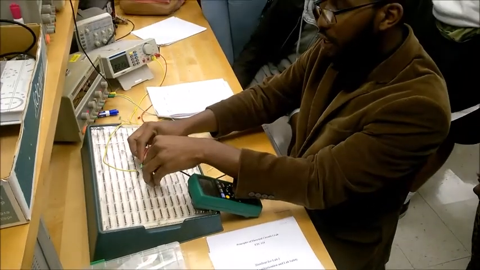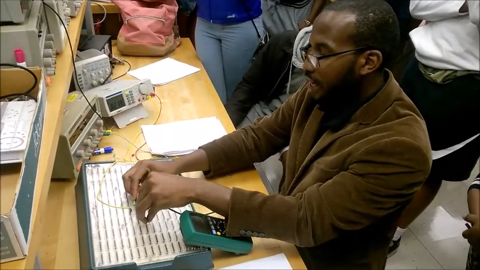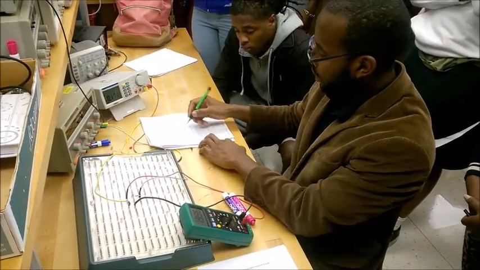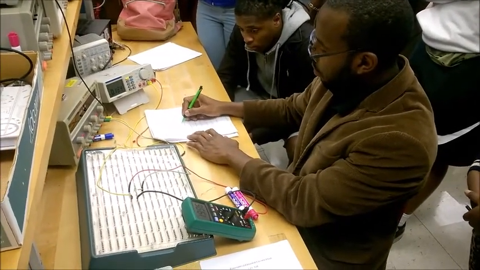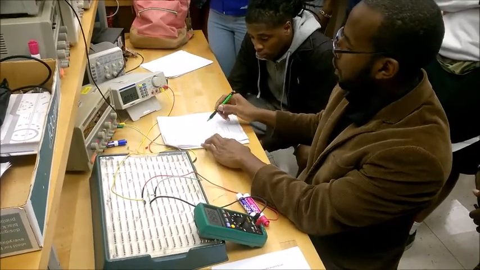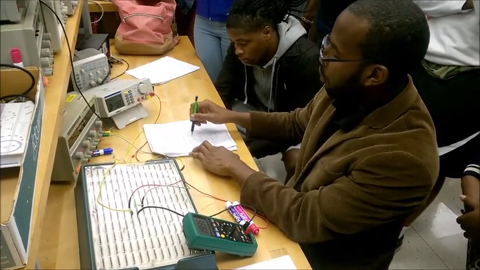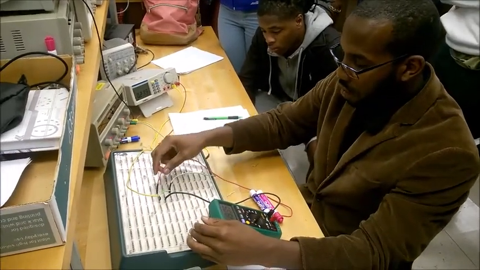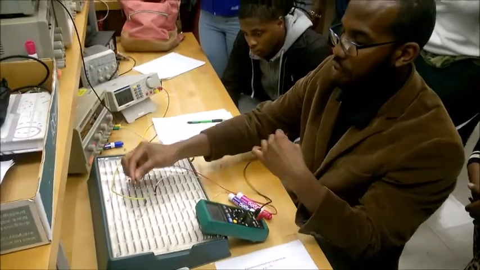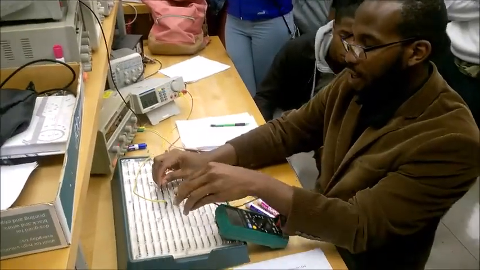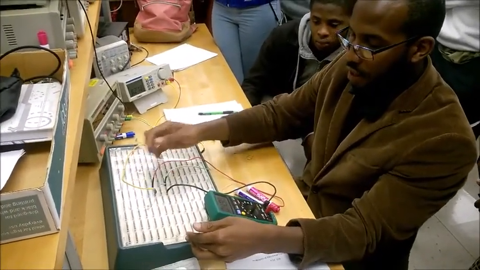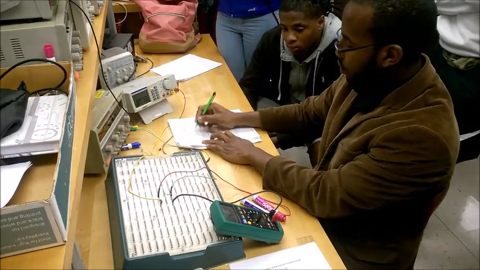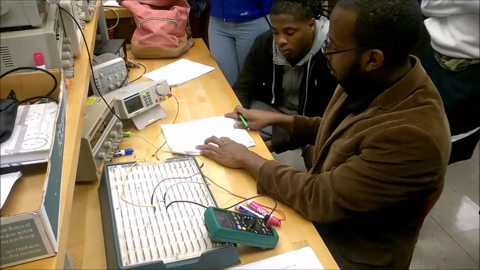Likewise, I need to get the voltage across the LED as well. Okay, 1.996. 1.996. What you notice is that these two voltages are going to add up to our power supply voltage. Alright, now to get the power supply voltage, I'll move. So these are the 2 inputs for the power supply. I'm going to move this right here, and I have the power supply voltage as 4.98 volts. Okay, and these are all the measurements that we need.